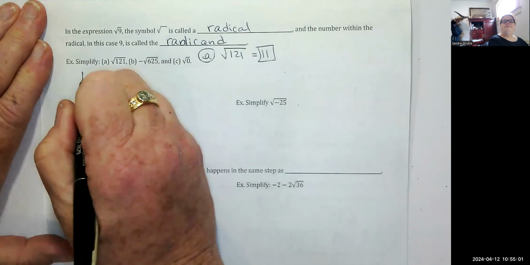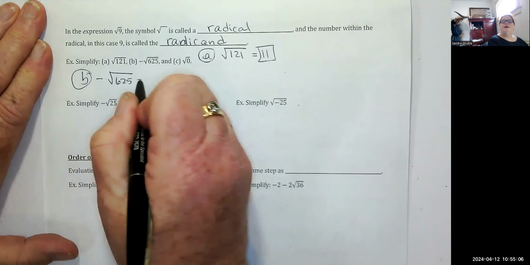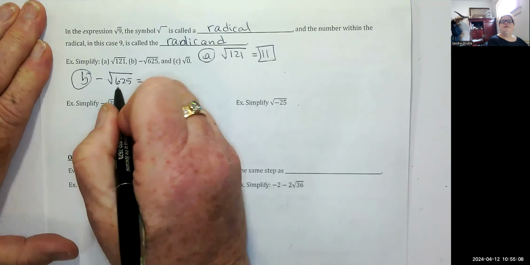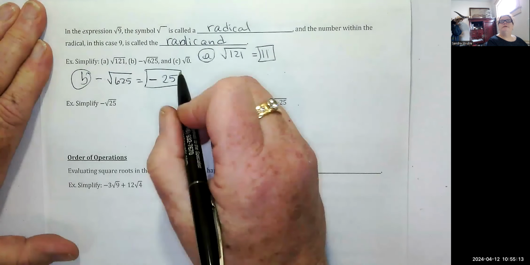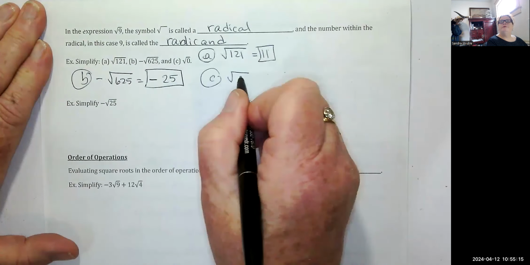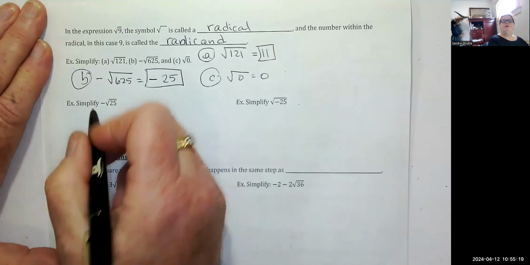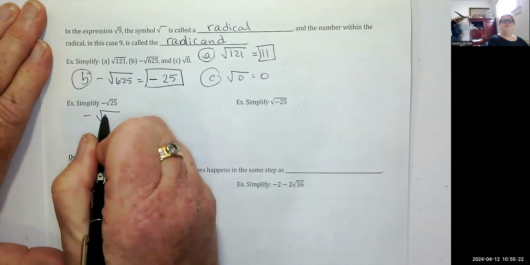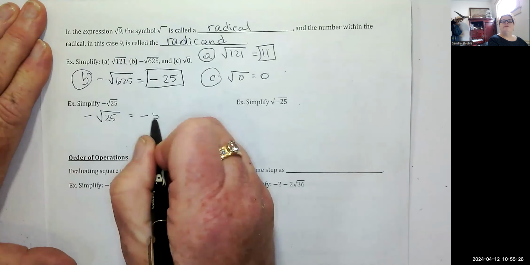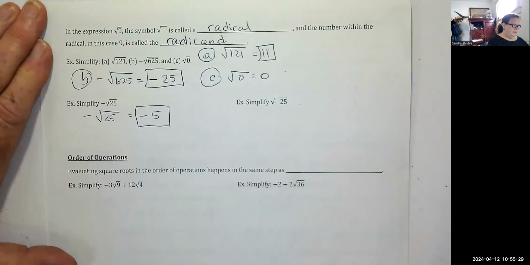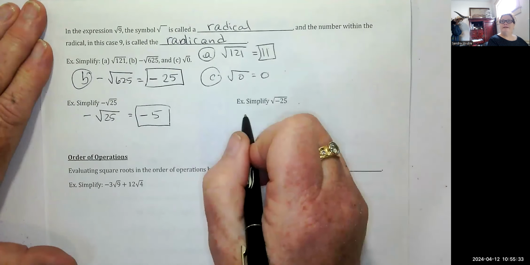For B, we've got the negative of the square root of 625. Well, our answer has to be a negative, and then the square root of 625 is 25. C is the square root of 0. Square root of 0 is just 0. Simplify negative square root of 25. It's going to be a negative, and the square root of 25 is just 5. All right, simplify the square root of negative 25. There are none.